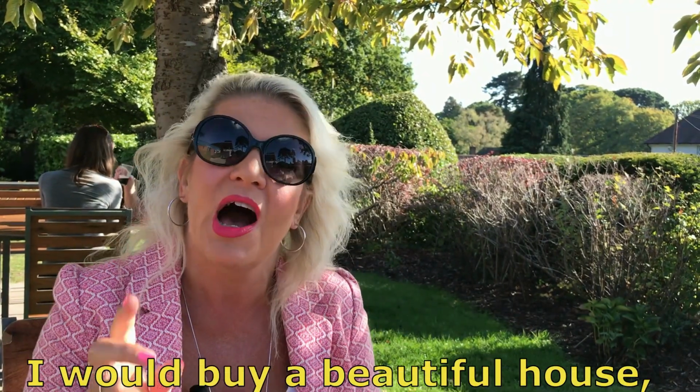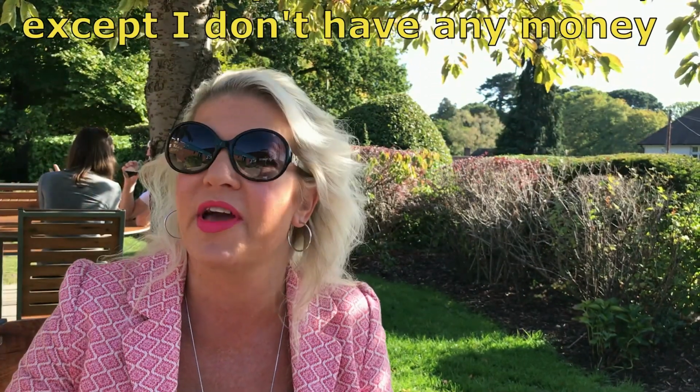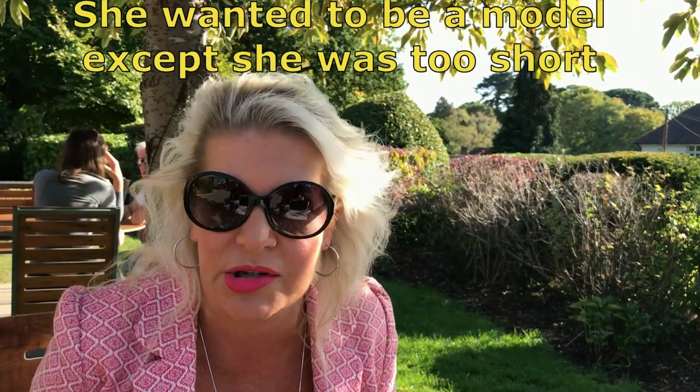The second way is as a conjunction. So a word that joins two parts of a sentence. And here it basically means but. So here's some examples. I would buy a beautiful house except I don't have any money. So I would buy a beautiful house, but I don't have any money. Second example: She wanted to be a model, except she was too short. So she wanted to be a model, but she was too short. So really, except as a conjunction basically means but.